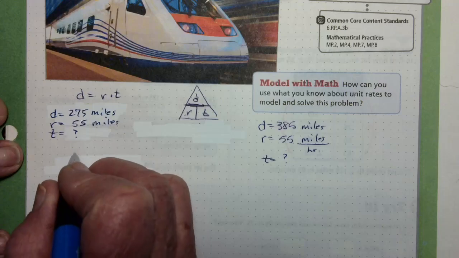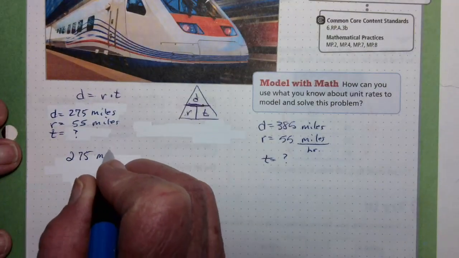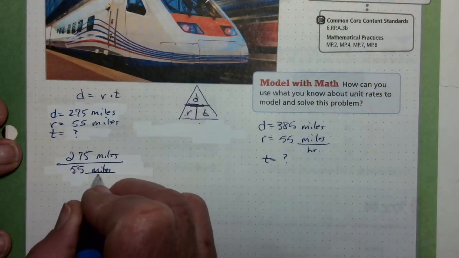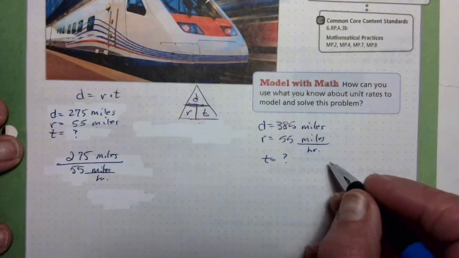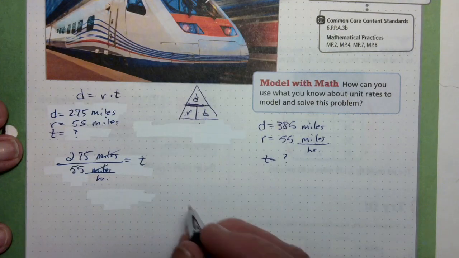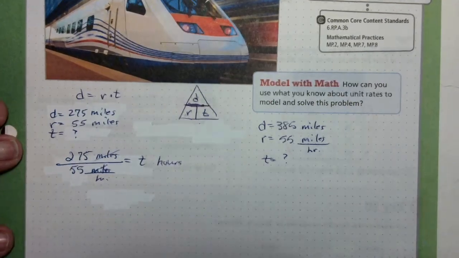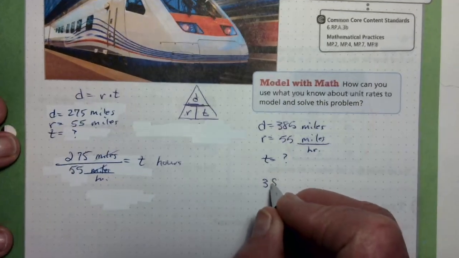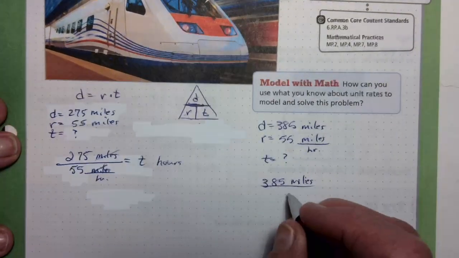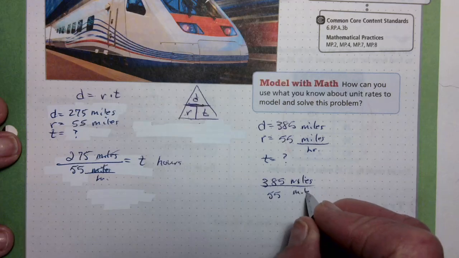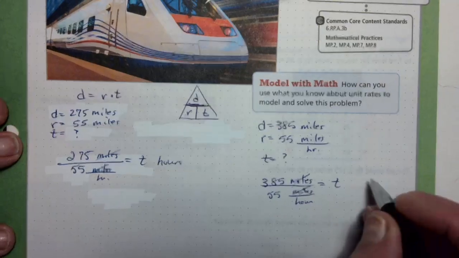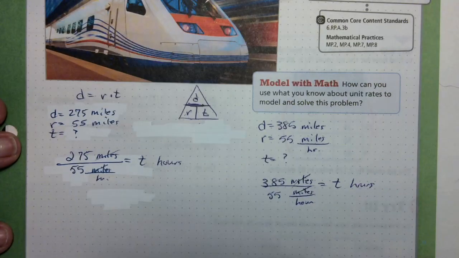So we're going to take distance, which is 275 miles, divide it by 55 miles per hour. And miles are going to cancel, and it's going to give us our answer. It's going to give us T in hours. Over here we're going to do the same thing with 385. We're going to set both of these up, and then we're going to use our calculator to punch them in. And this is 55 miles per hour. Miles cancel, and it's going to give us our time in hours. Okay?